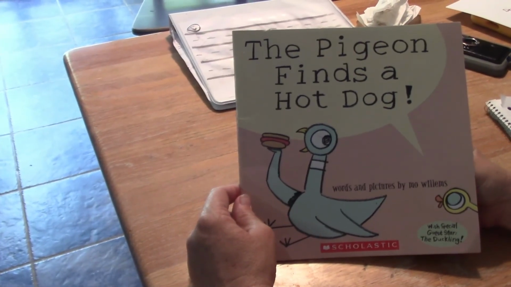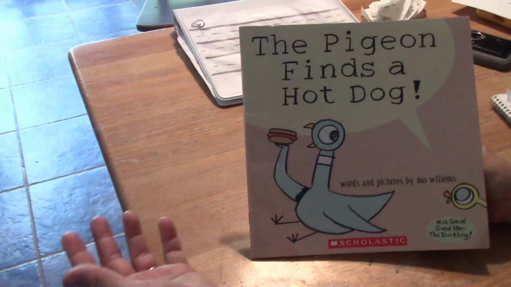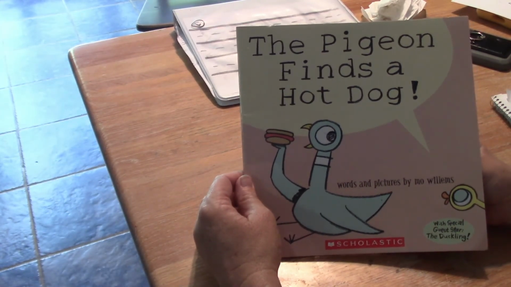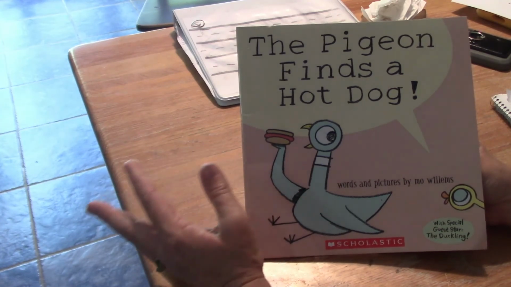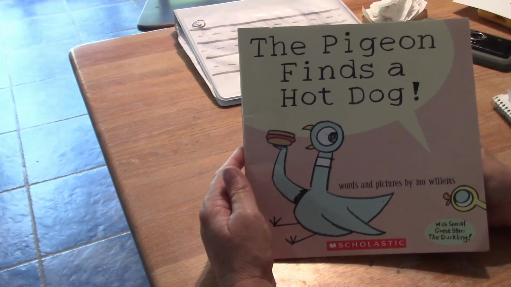I know, I always say at calendar we're going to do math, and then we do a story, because that's what we're supposed to do, story after calendar. Now, this is the Mo Willems month, so the first 2 days of every week I'm going to try to read another Mo Willems book.